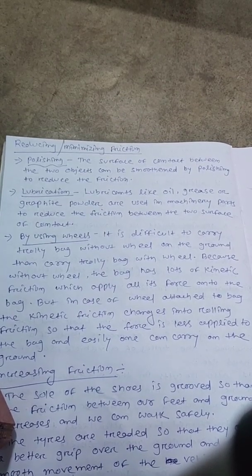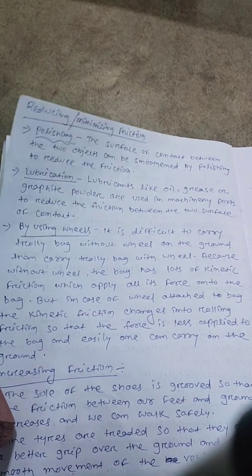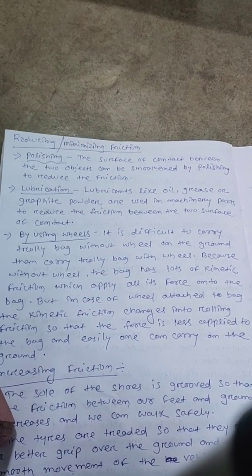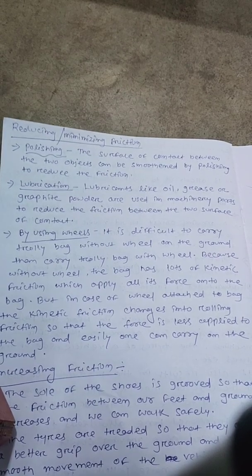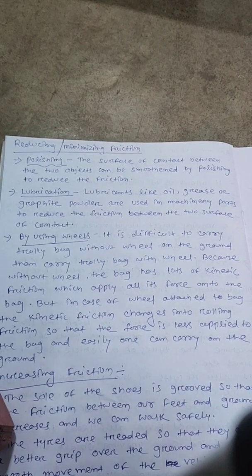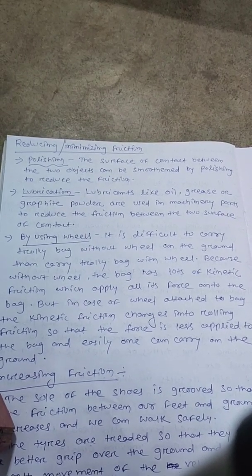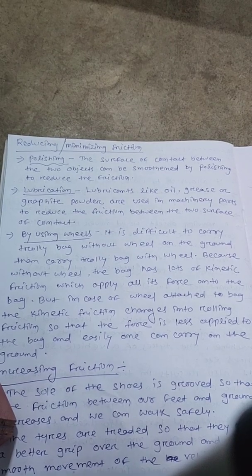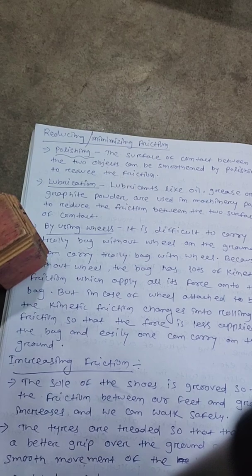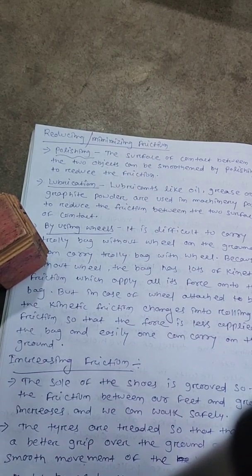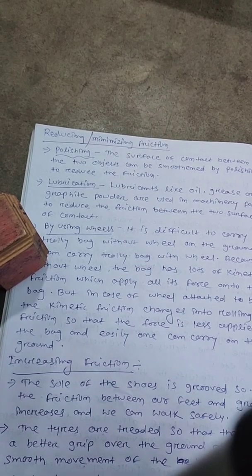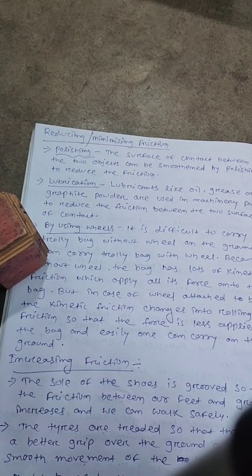Without the wheels, the bag has kinetic friction. So when we attach wheels to the trolley bag, the kinetic friction is changed into rolling friction, and the bag is easily carried on the ground. Then we can say the force of friction is less in this case. Now, after reducing or minimizing friction in some instances, we are moving into increasing friction, and in some ways we can also increase friction.